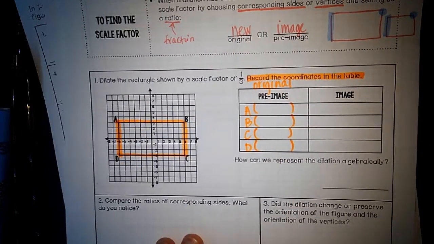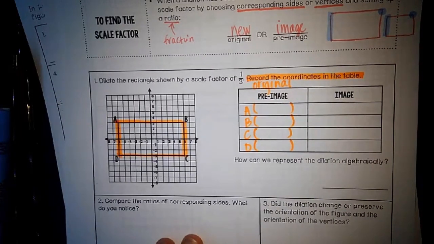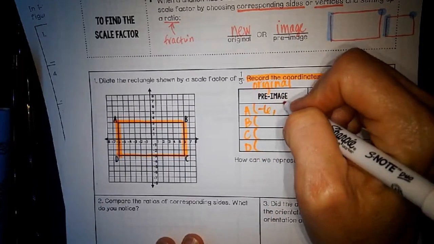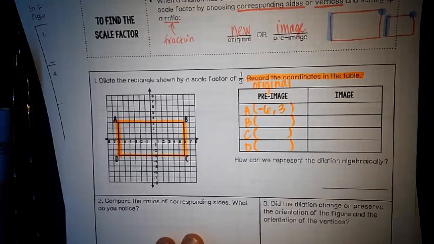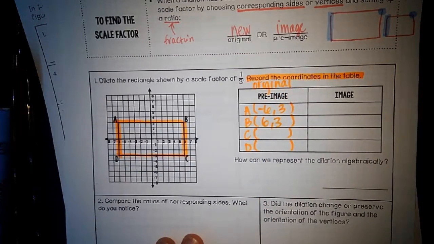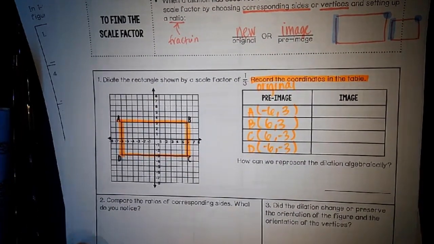Okay, so who can tell me A? Negative what? Are you sure? -6, comma 3. Okay. Next one. Who can tell me B? Yes, sir. What, William? 6, comma 3. Okay? Who can tell me C? 6 what? -3. And who can tell me D? -6, comma, -3. So all we did was we looked at our rectangle and we figured out where the corners of him lived. Do y'all see that?